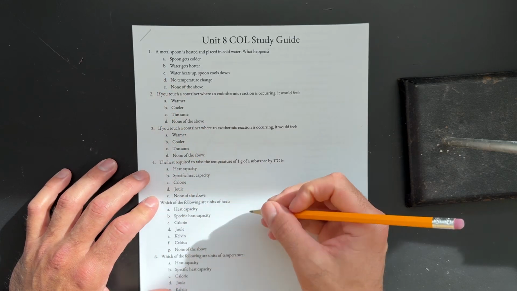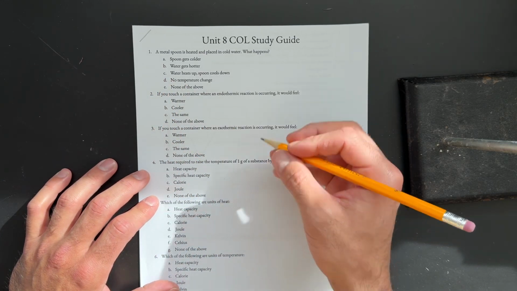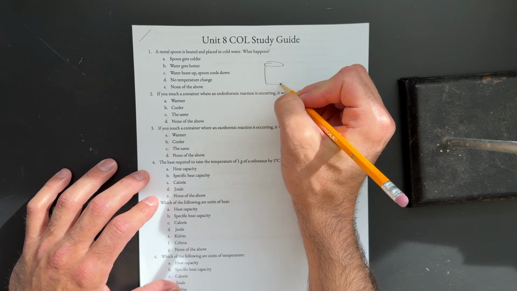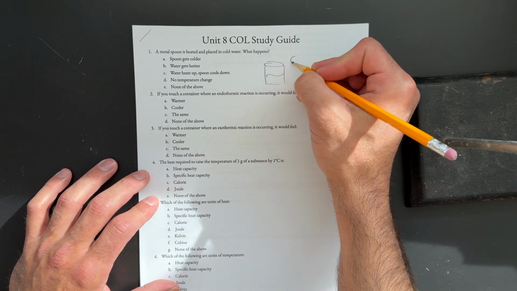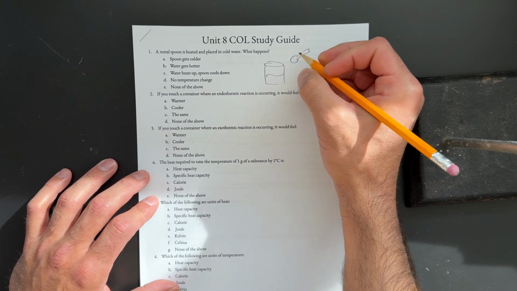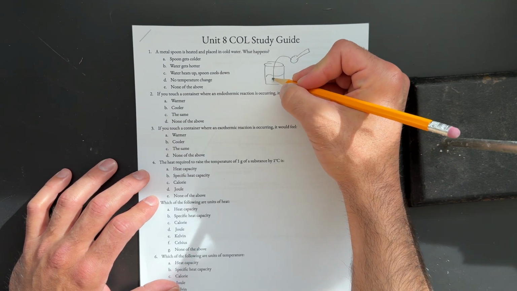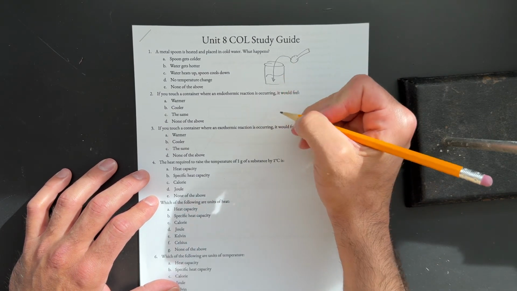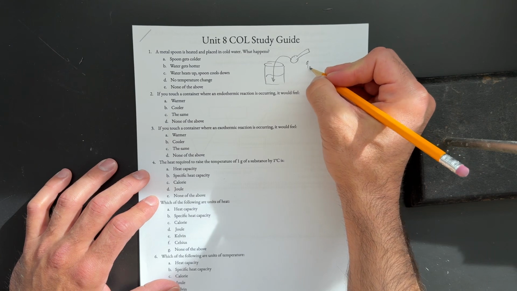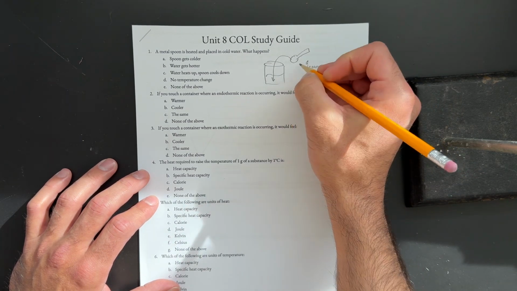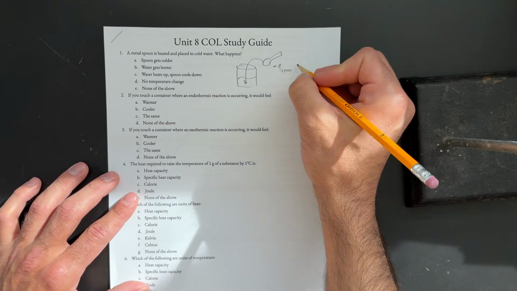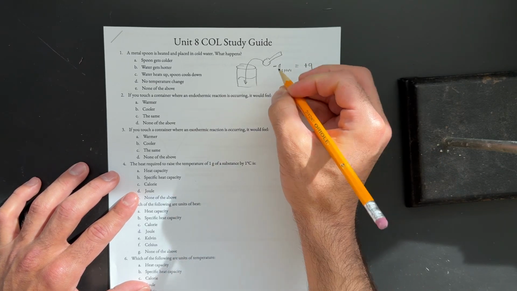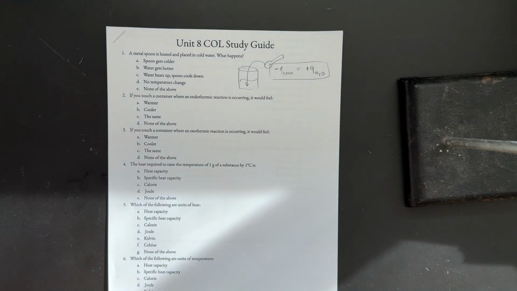Number one says a metal spoon is heated and placed in cold water. What happens? How you want to think about that is we have a spoon, it's heated, we put it in water. So this spoon is hot, and if we put it in the cold water, what's going to happen? Well, we know that the hot spoon will give heat to the cold water. We can say the Q of the spoon, the heat of the spoon, is going to be released. It's going to give off heat, and that heat is going to go to the water. Q is equal to negative Q. That's basically what this question is asking.